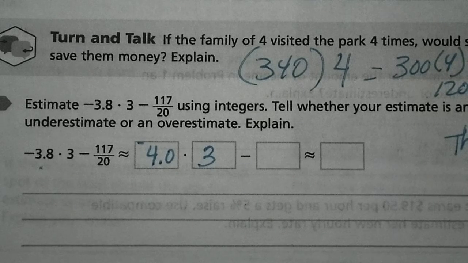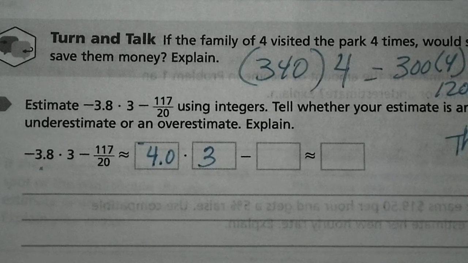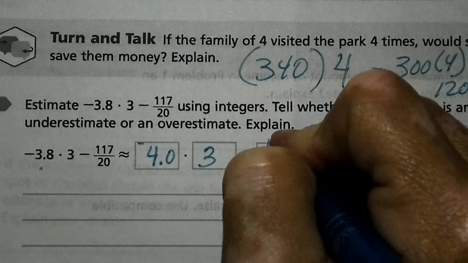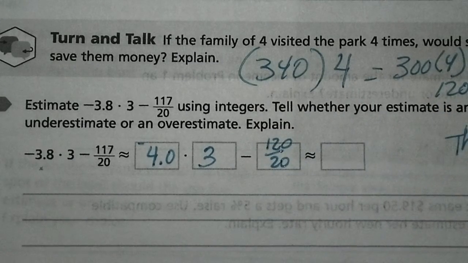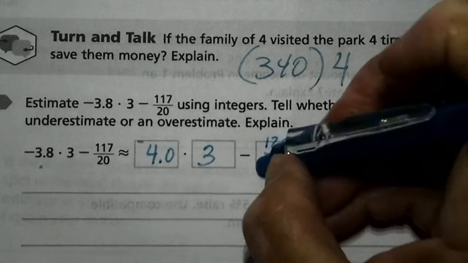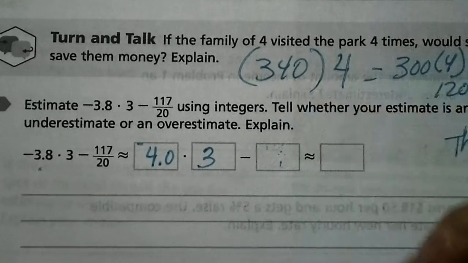But I'm a little stuck on the 117. Then should we do it to 120? Yeah. Or 120 divided by 10? Divided by 20? I would do 120 divided by 20 because that goes nicely. Yeah, so I'm going to put that up here.